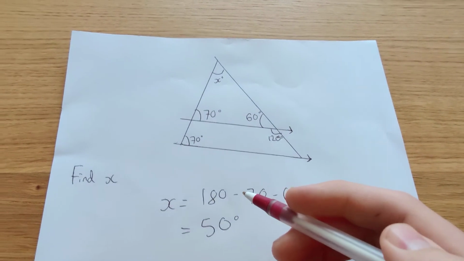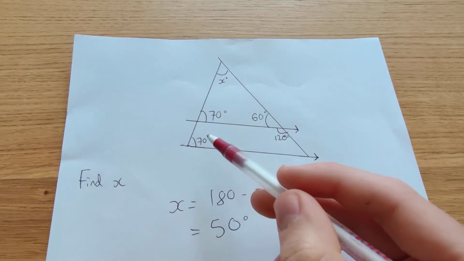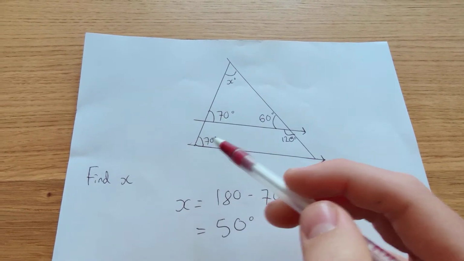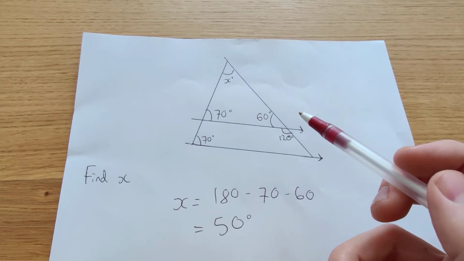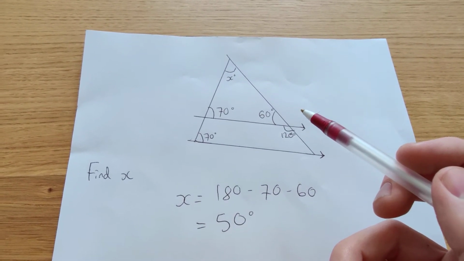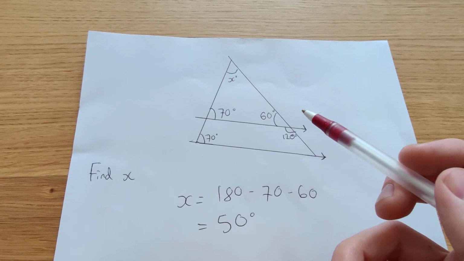Okay, loads of different ways I could have gone at that question. I could have done the angles in the quadrilateral, I could have done the angles in the big triangle, lots of different ways, but that was the way I wanted to do it. The key thing was I just kept working out angles and I know all the different rules.